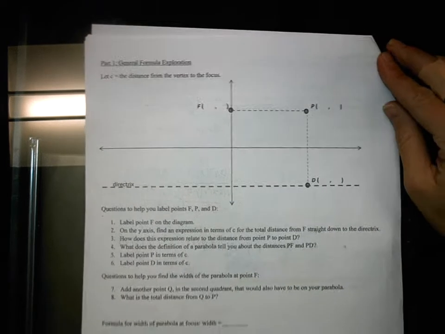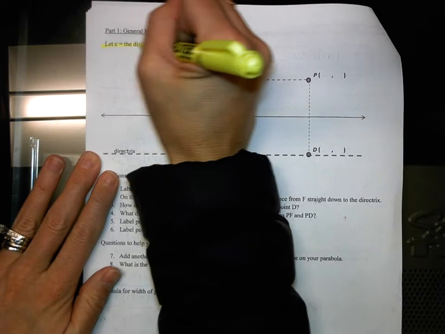Okay, this next part is our general formula exploration. We're just going to figure stuff out about the formulas for parabolas. The first thing they say here is to let C equal the distance from the vertex to the focus. First of all, the vertex is not marked on here. Where would the vertex be?